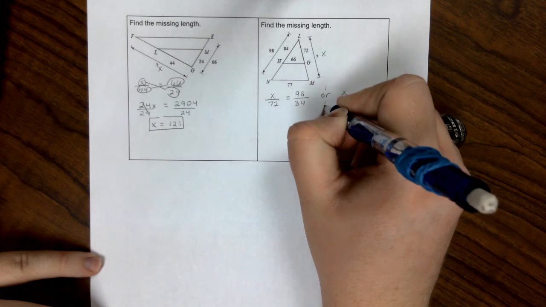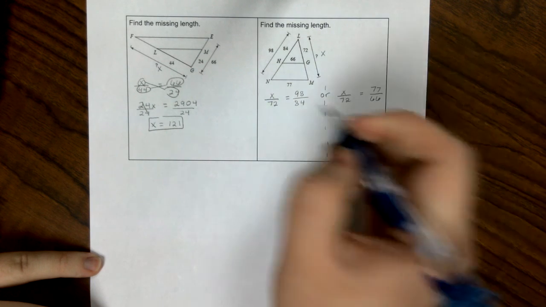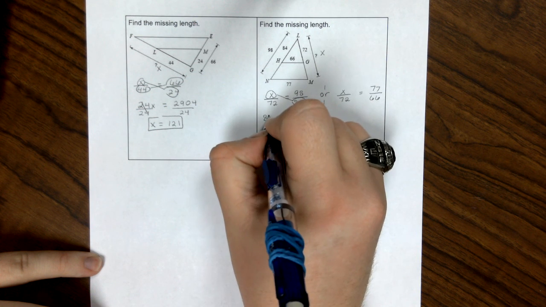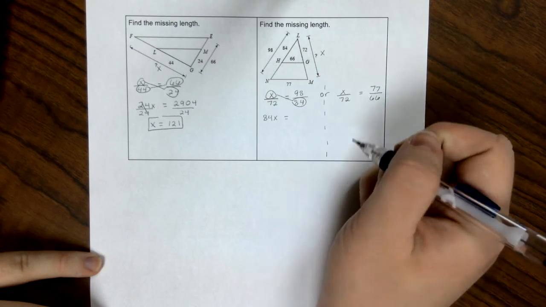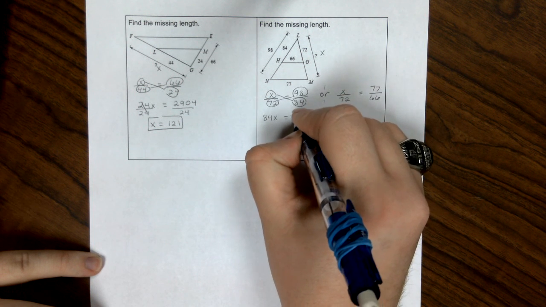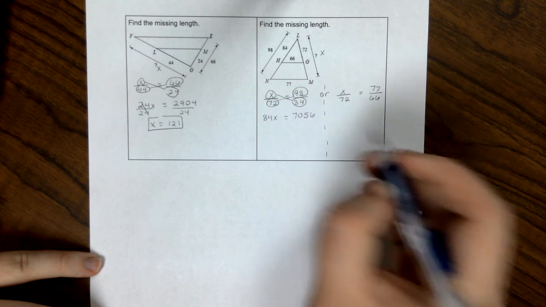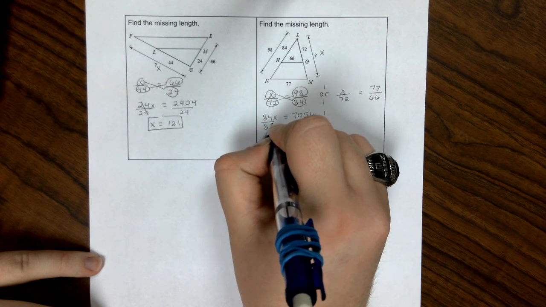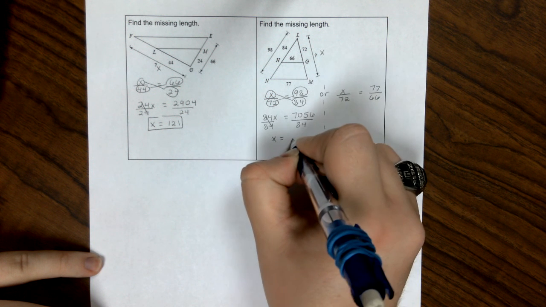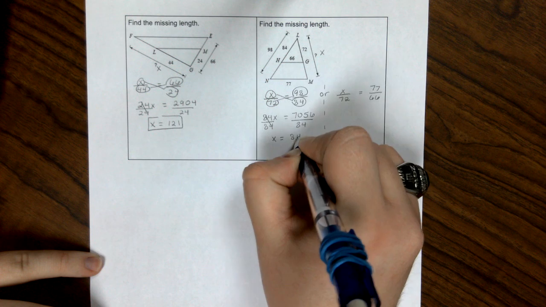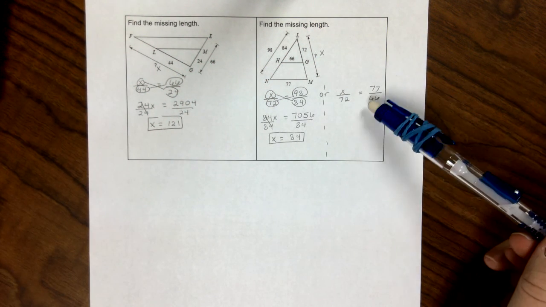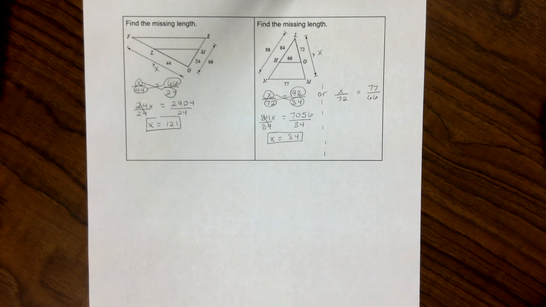Okay, I'm going to solve the left one because that's what I went with on my paper. So x times 84, 84x equals 72 times 98, which is 7,056. Divide by 84, divide by 84, x equals, and it ends up being a perfect 84. Okay? If you chose to set it up this way, your work will be a little bit different, but you should end up with x equals 84.